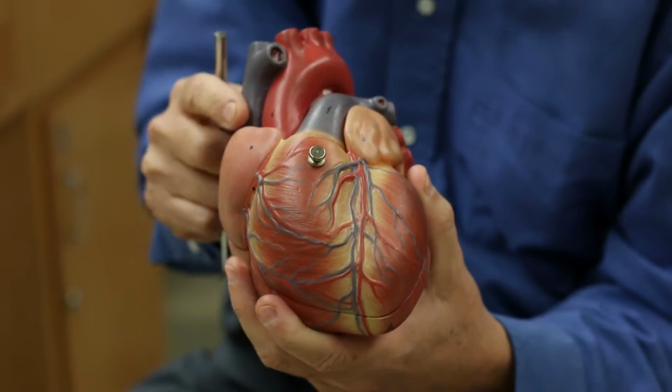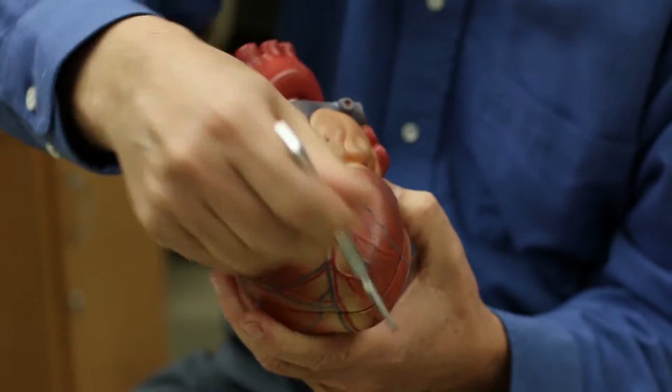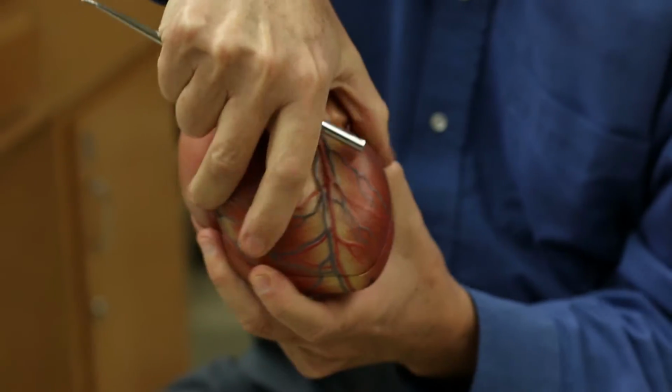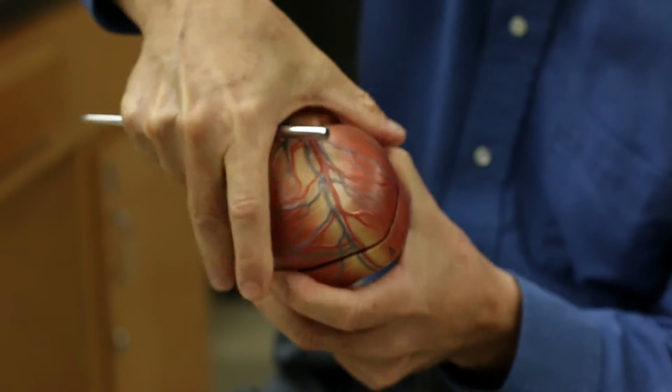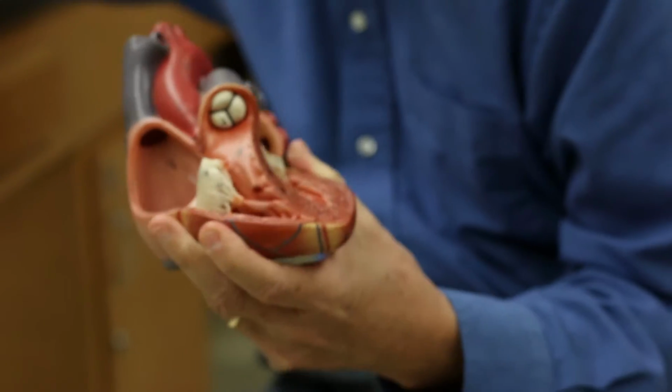Now this model actually has a cut like that, and then cut down this way, and we can open it up. And we can see some of the internal structure. So I'm going to just open up this model, and we can see the internal structures.